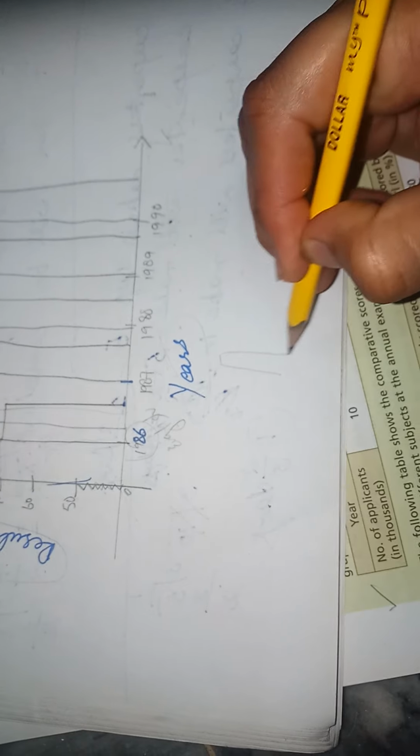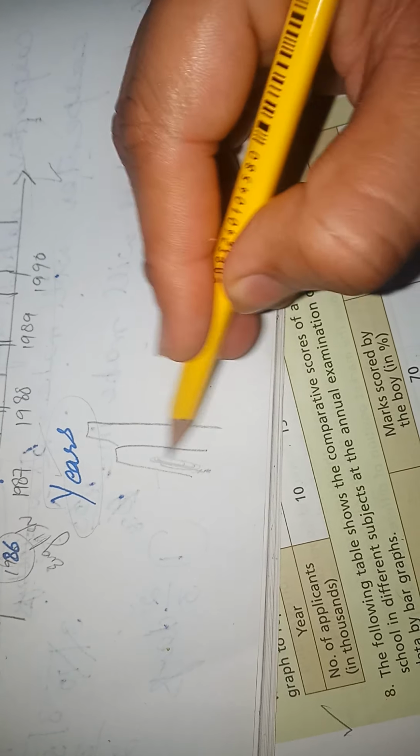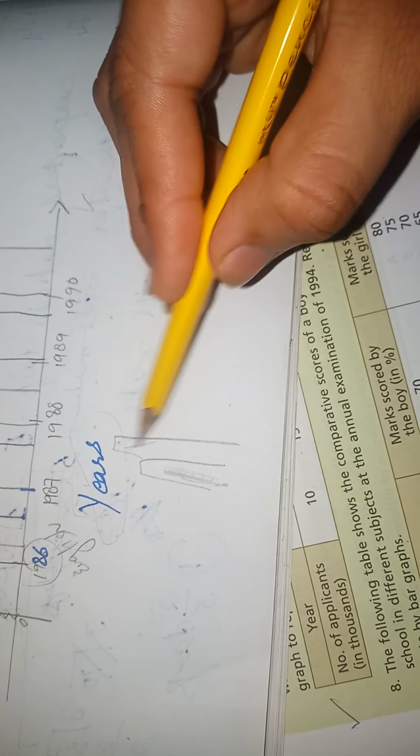One color could be filled for girls, and you can do this question like this: one portion for boys and the other portion for girls. You can make 2 bars in the subject of English like this. If these are the marks for boys, you can draw them in one color, and these are the marks for girls, you can draw them in another color.